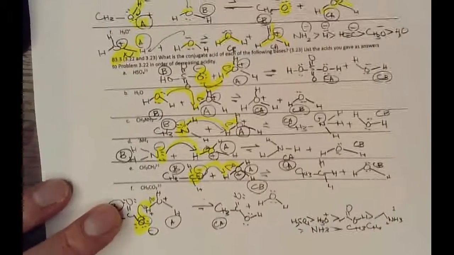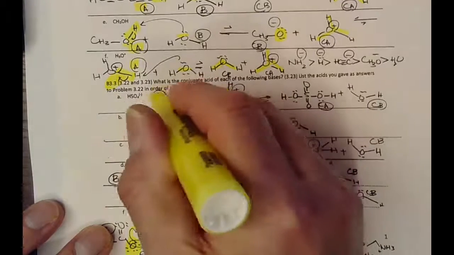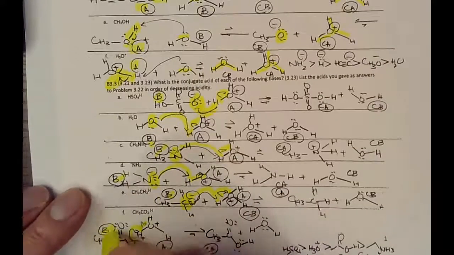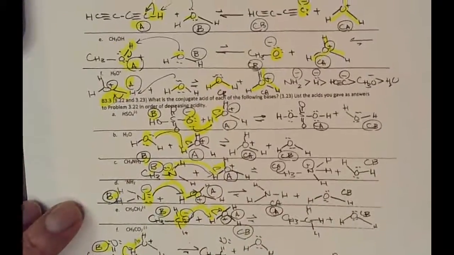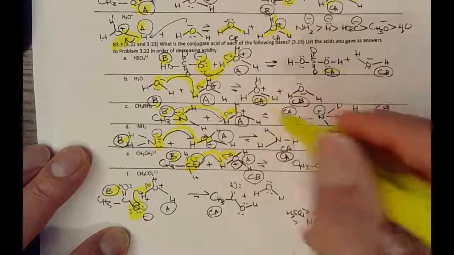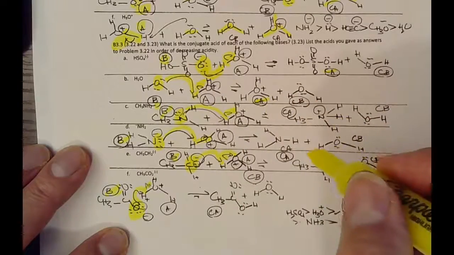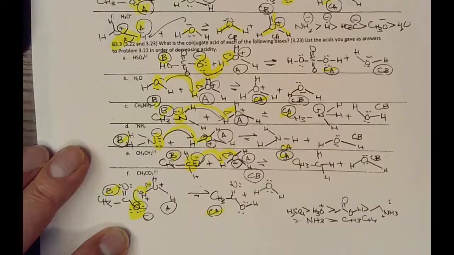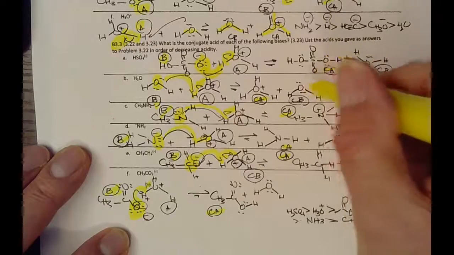So because of all this movement and making new bonds between the base and the acid, we're going to make a conjugate acid. So we have a base, base, base, base, base, and a base. They're all going to make a conjugate acid. So we have a conjugate acid for each of these. The difference between the base and the conjugate acid is that H plus. So now they all have an H attached where the base was.